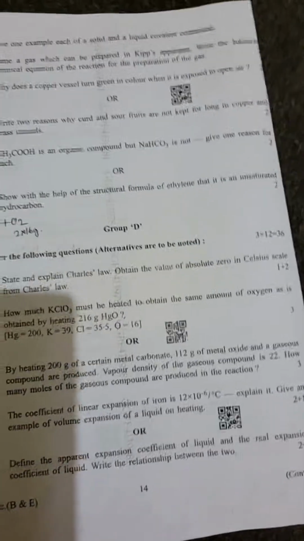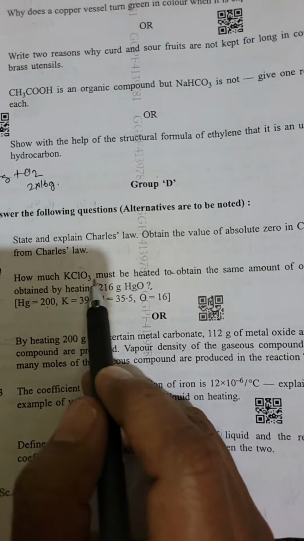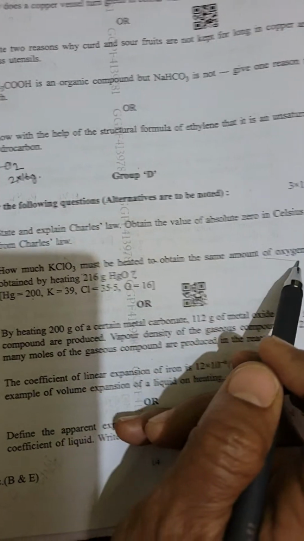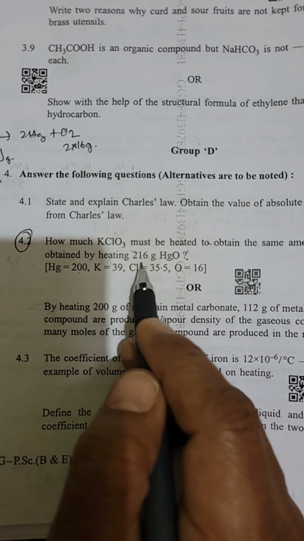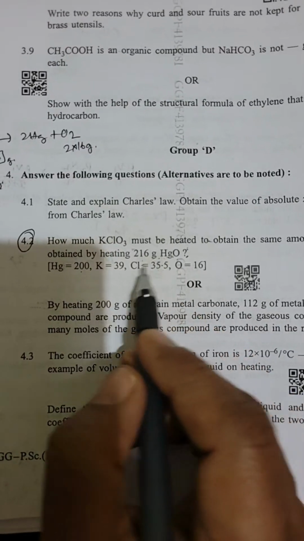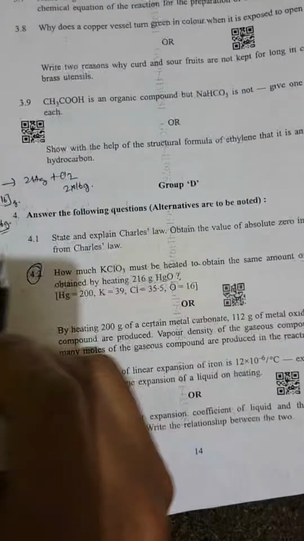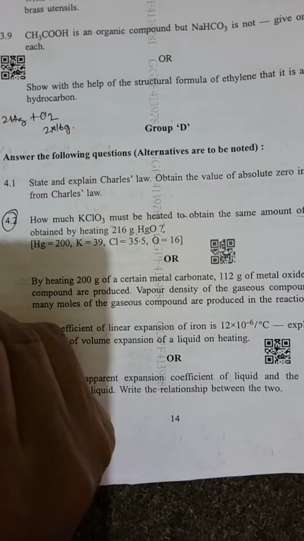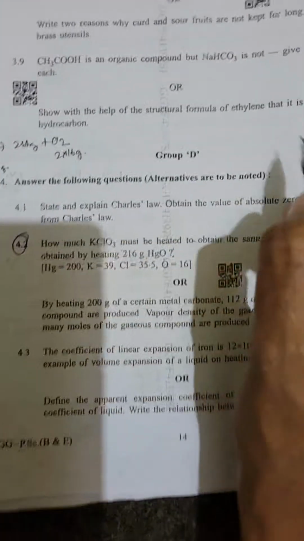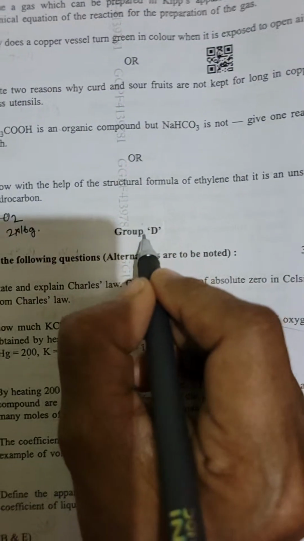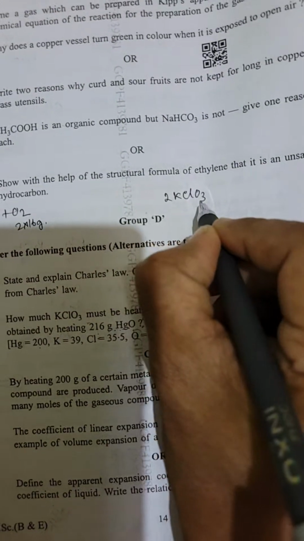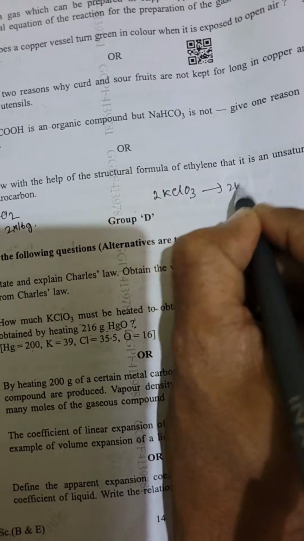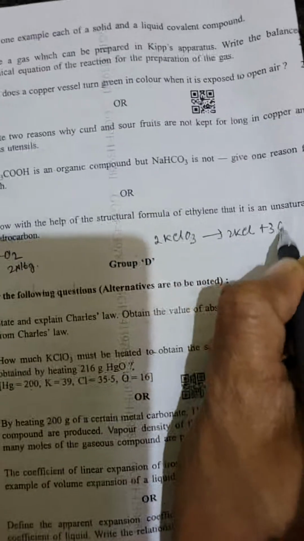Now the question is, how much KClO3 must be heated to obtain the same amount of oxygen as is obtained by heating 216 gram HgO? So for KClO3, we have to write this equation: 2KClO3 gives 2KCl plus 3O2.